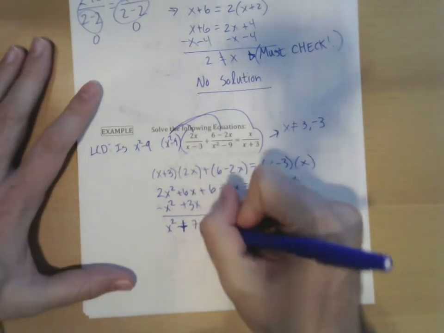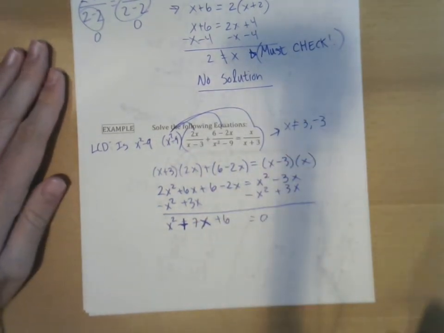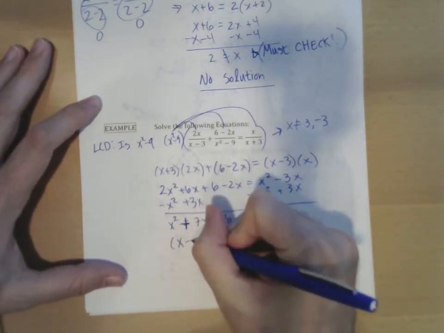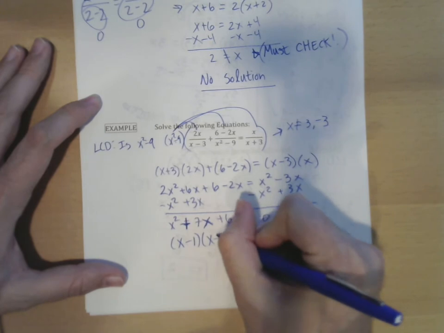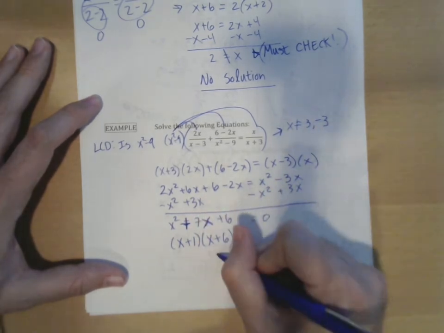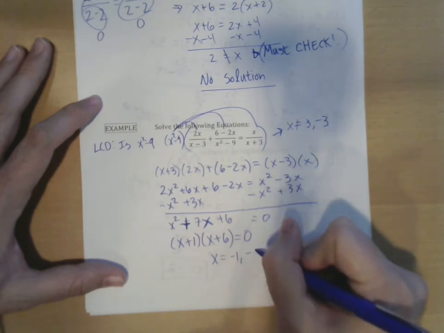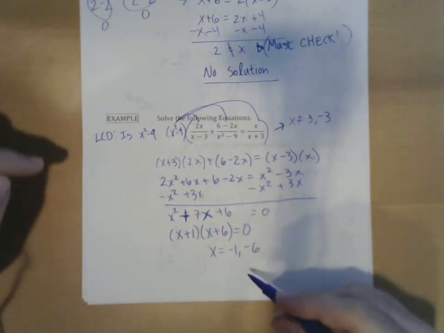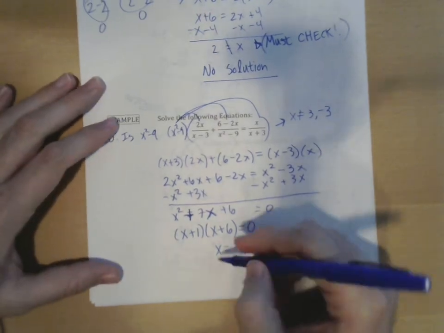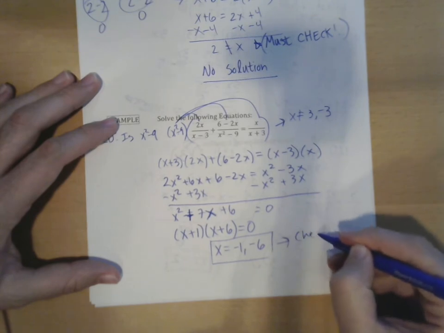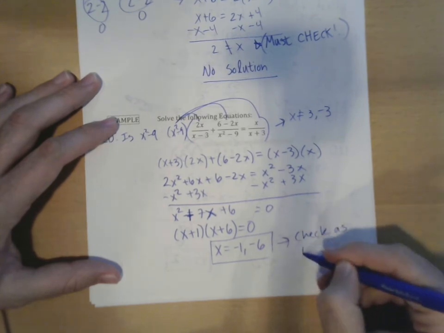And so now we're factoring what multiplies to 6 and adds to 7. That's going to be 6 and 1. So this is x plus 1 and x plus 6 equals 0. And so x equals negative 1 or negative 6. We can look at our domain. It's none of these, so we know that we need to check both of them. And I'm out of space, so I will leave that check to you. So check as practice.